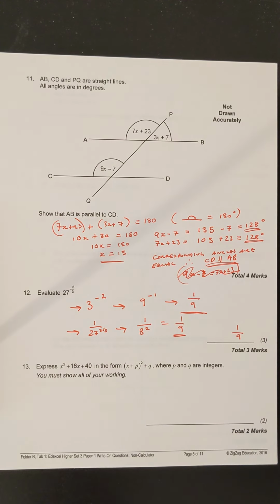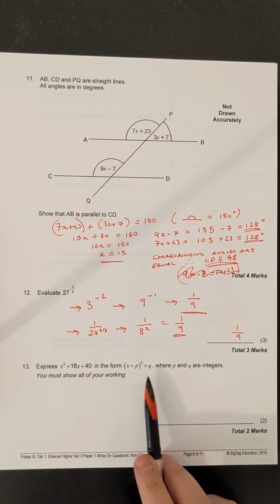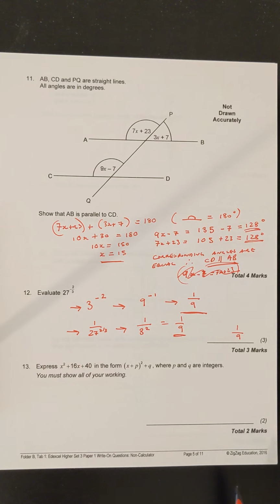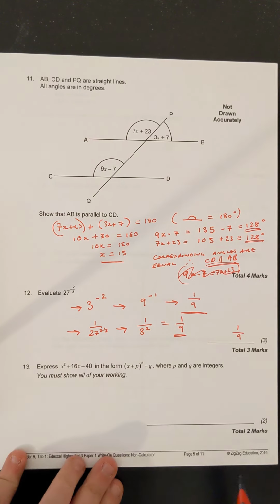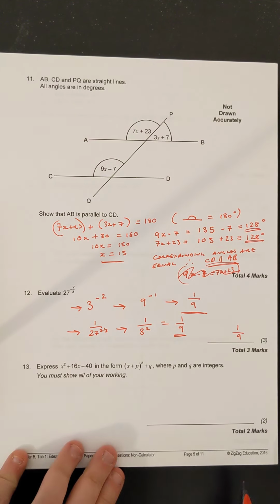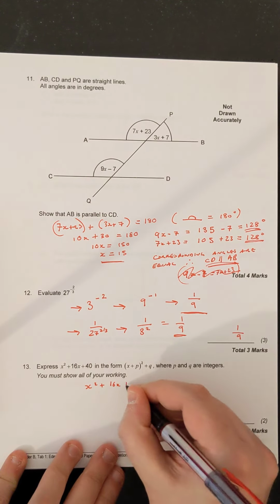Question 13. Express x squared, add 16x, add 40 in the form x plus p all squared, add q. Completing the square form is what we call that, where p and q are integers, so whole numbers. You must show all of your working. Everyone seems to hate completing the square, but actually it's a fairly straightforward process, particularly where our coefficient of x squared is just 1. So I have x squared plus 16x plus 40.